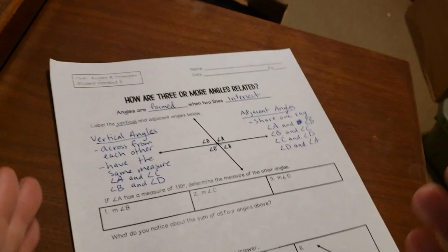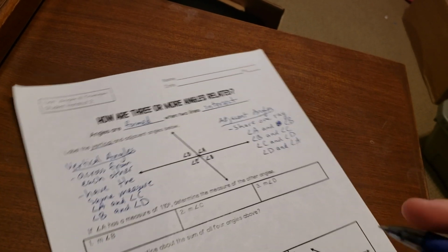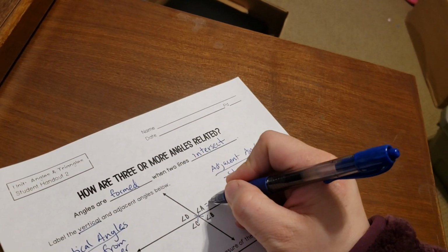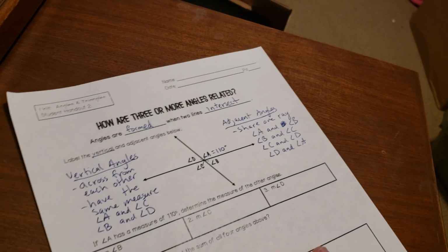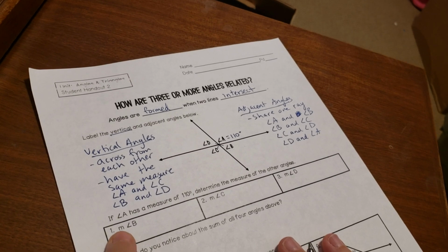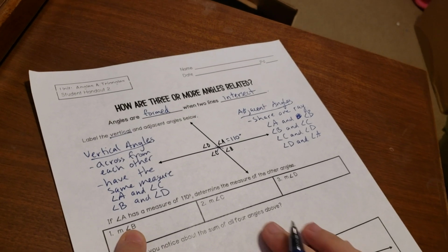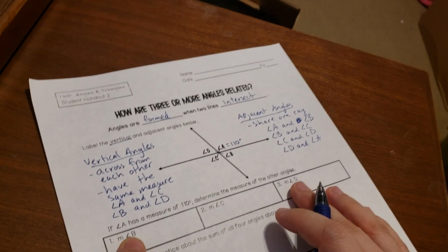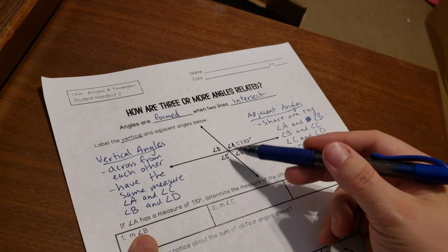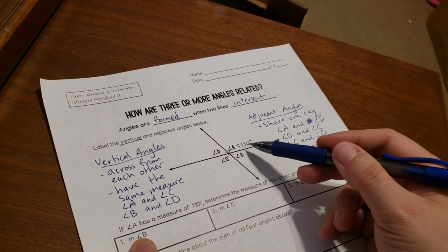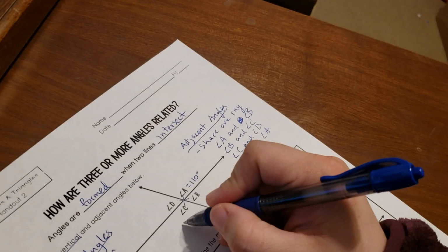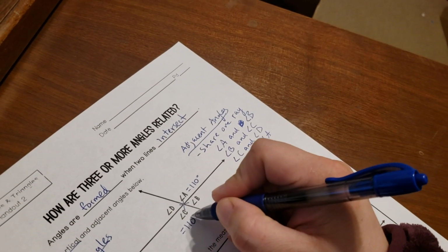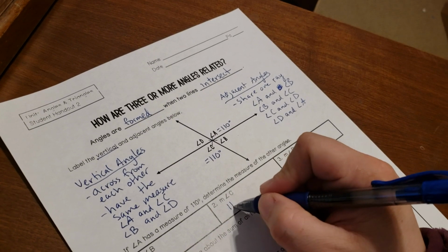Now it says, let's say that A has a measure of 110 degrees. I'll write that next to it. Determine the measure of the other angles. Now they're listed alphabetically. The measure, that little M means the measure of angle B, measure of angle C, measure of angle D. I'm going to go ahead and get C, because these are vertical angles, that means that C also has to be 110 degrees. There's no other way. So I'm going to go ahead and write it down. There.